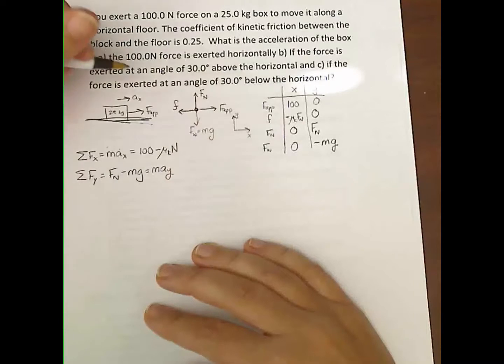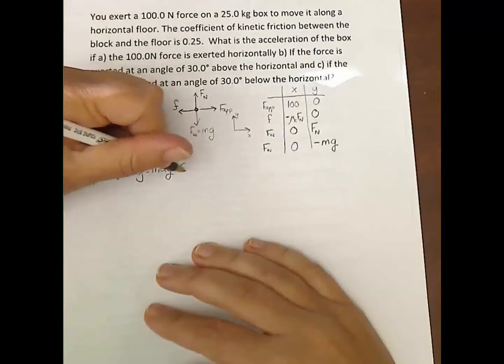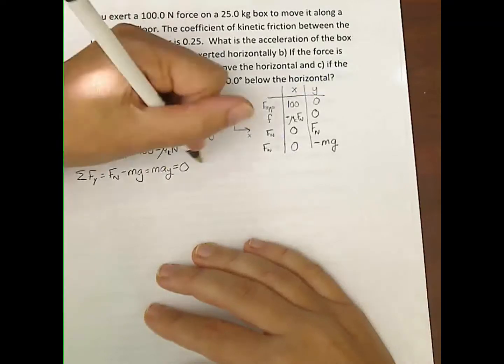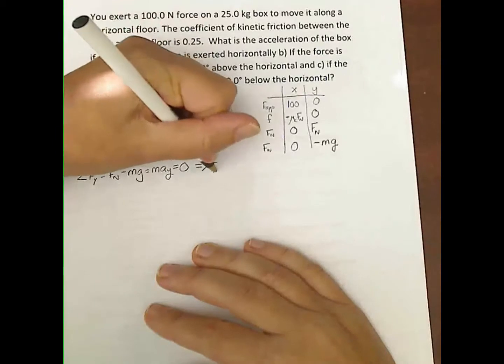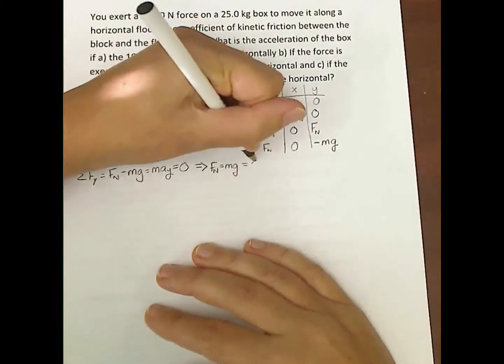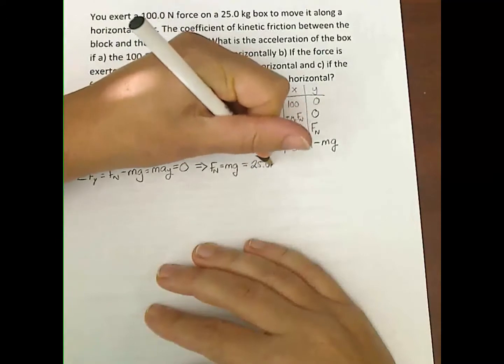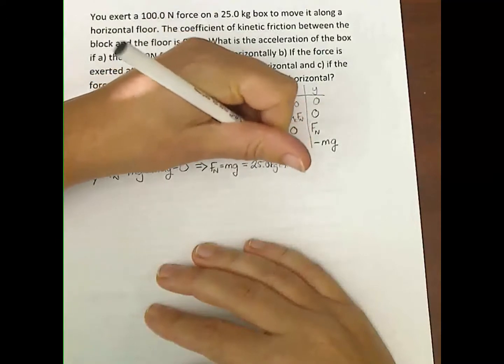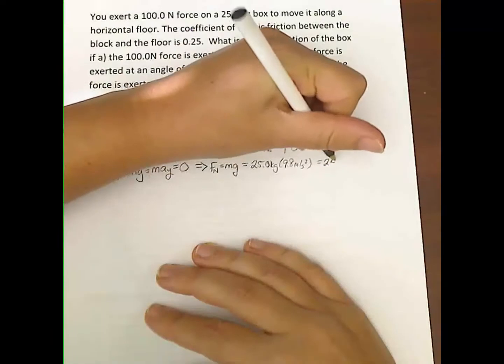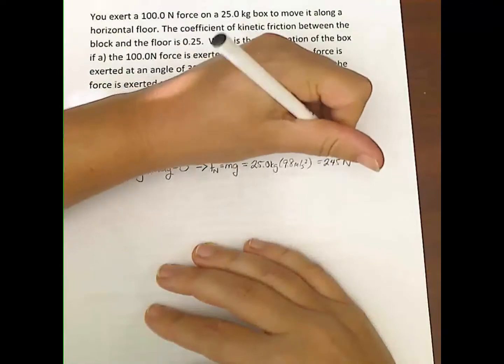What's the acceleration in the y direction? It's 0. The box doesn't leap up off the floor. It doesn't fall down through the floor. There's no vertical acceleration, and that means that the normal force is just equal to m times g. And now let's plug in our numbers. So 25 kilograms times 9.8 meters per second squared, and I get 245 newtons is my normal force.